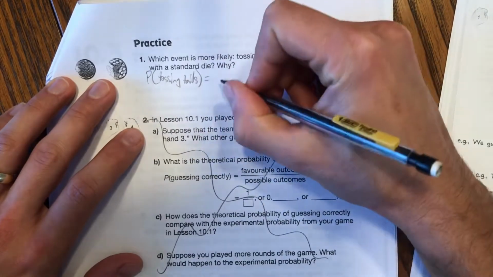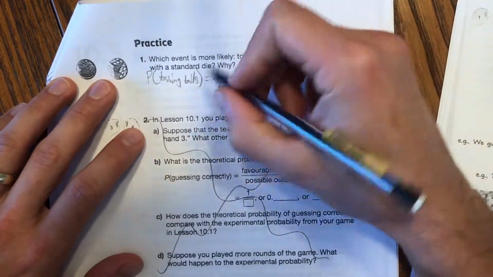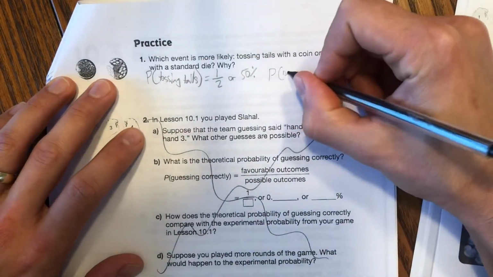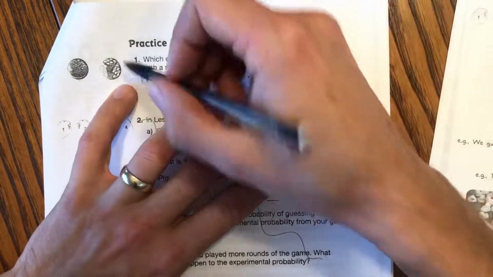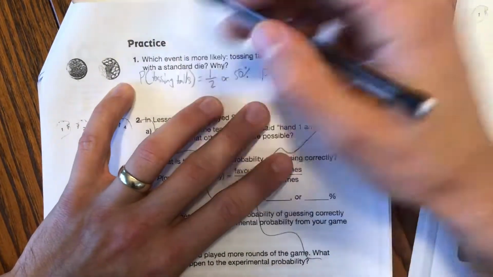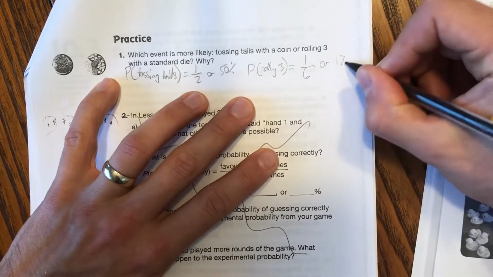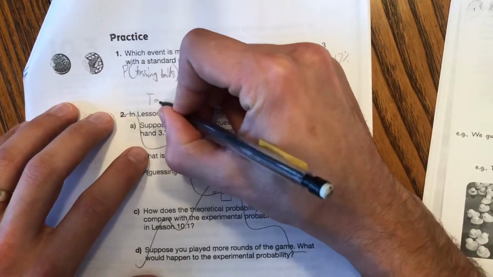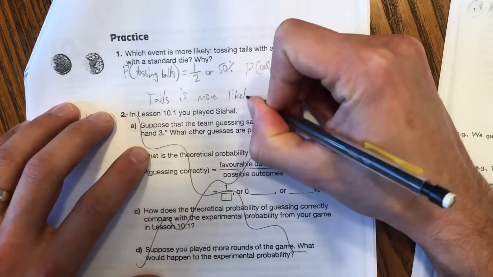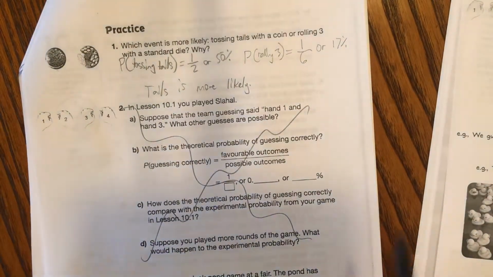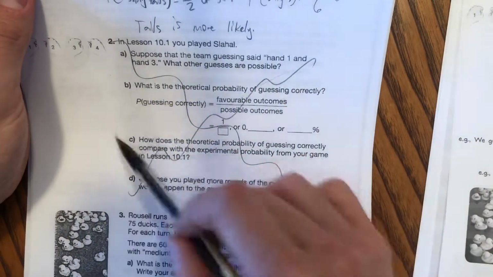tails is 1/2 or 50%. P of rolling 3 is, well, the die has 6 sides, but we want one side of it. So 1 out of 6, or that's about 17%. So tails is more likely. Make sense? Okay, number 2, you don't have to worry about doing even, so we'll just scratch that one off.